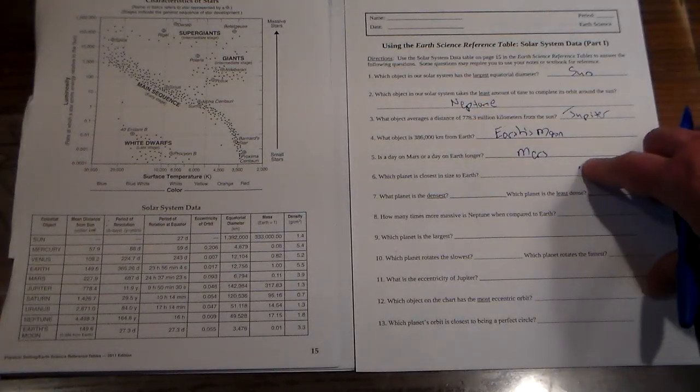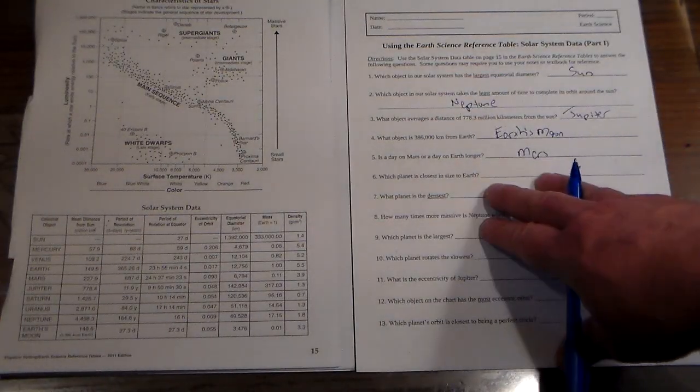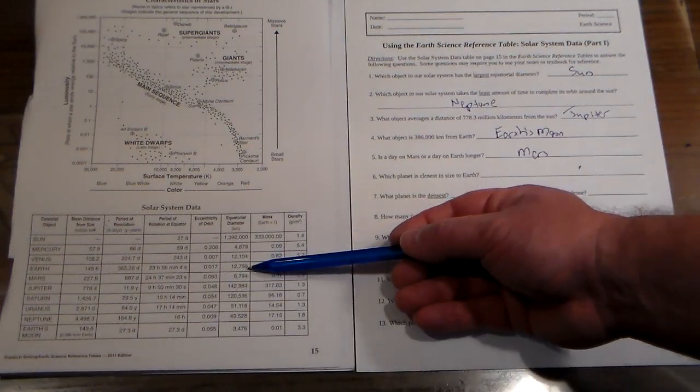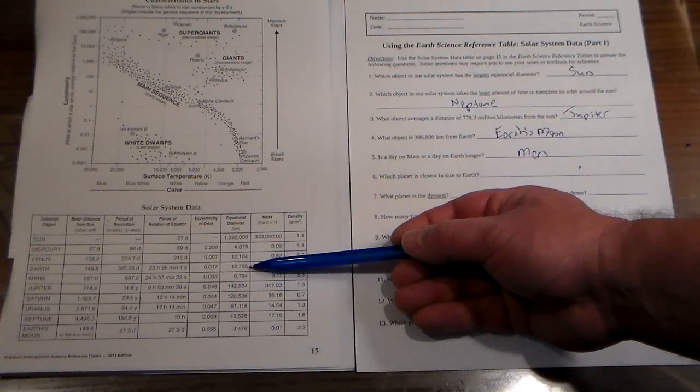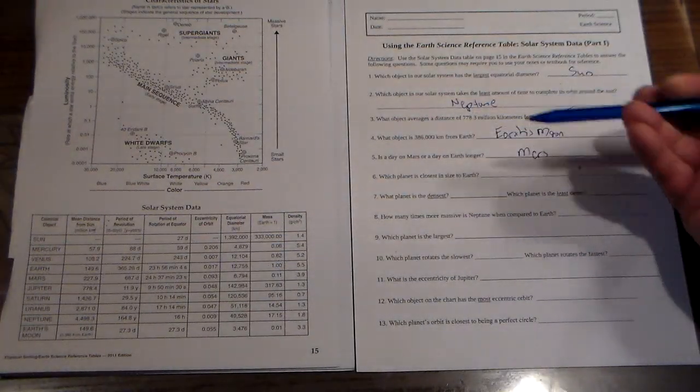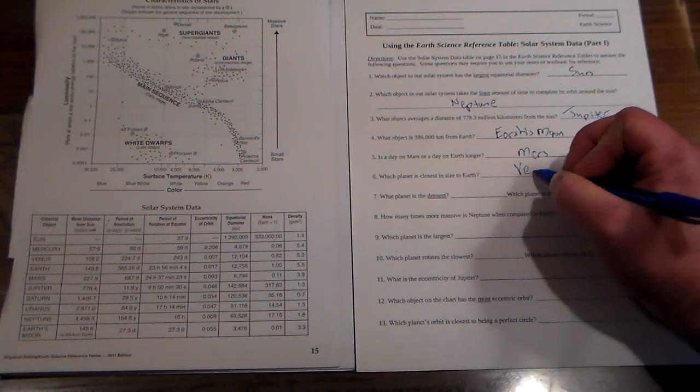For number 6, we want to know which planet is closest in size to the Earth. Now, since these are all spherical, the diameter is going to be the best way to compare the actual size of them. So Earth's diameter is 12,756 kilometers across the equator, and the closest one is actually the one right above it. It's going to be Venus, which has the most similar size to the Earth there.